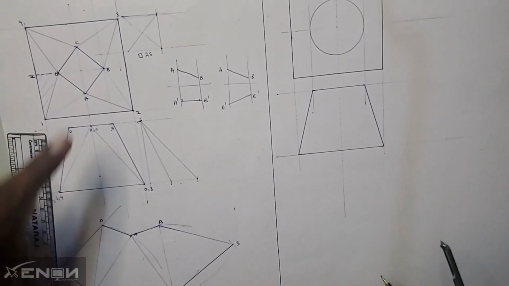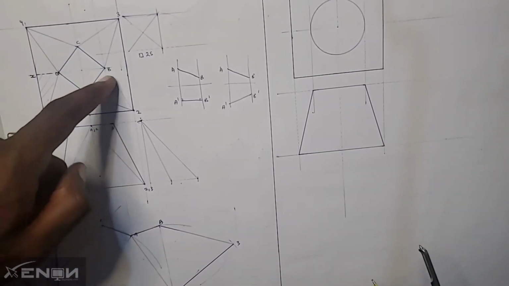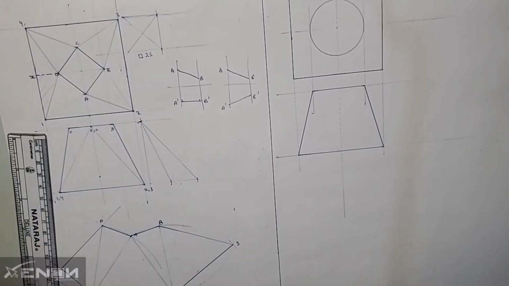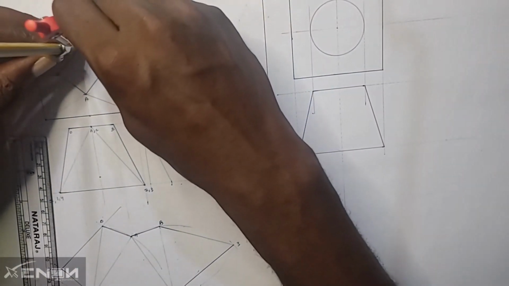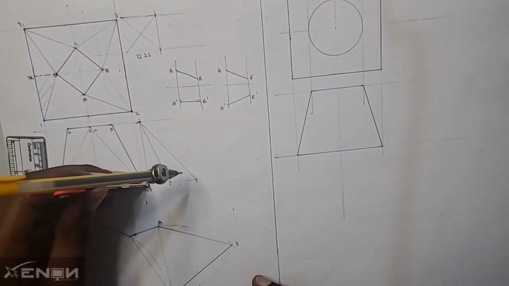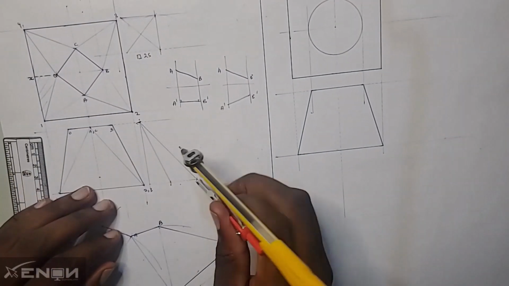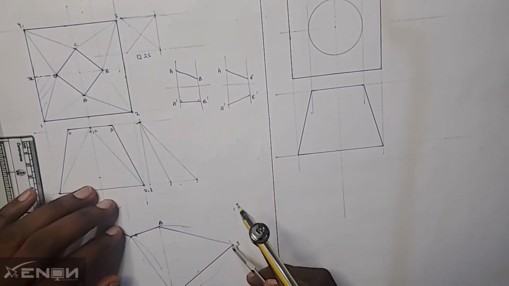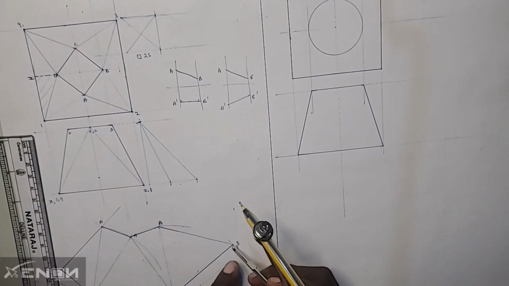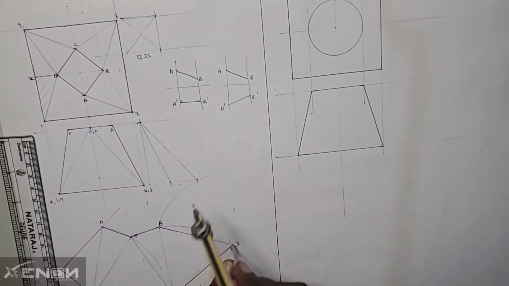Let's proceed. So B3, we need to get now BC3. To get that I need C3. So get the true length of C3, it's going to be on the same point, pick this distance right here. Then we are standing at 3. Why? Because we are getting C3. You already have 3, so stand on 3, draw an arc.